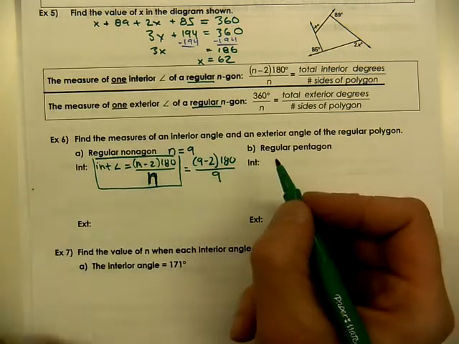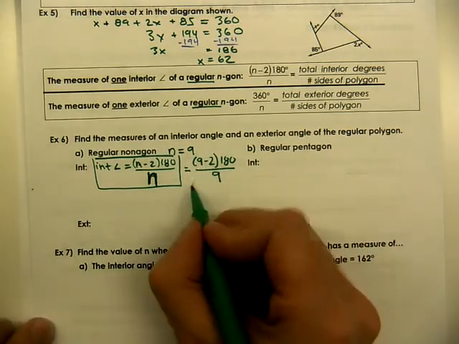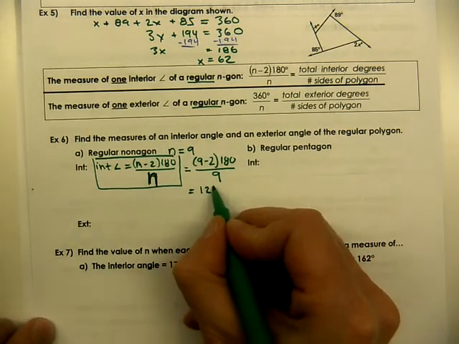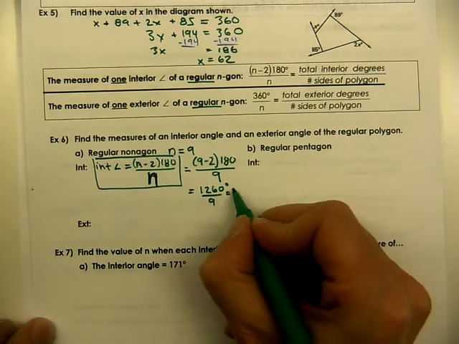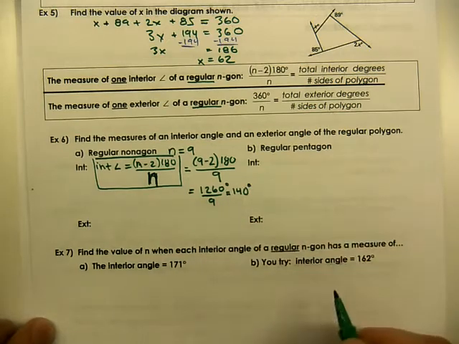And again, you can go right to your calculator. So we want to simplify the top. That gives us 1260. All of that is divided by 9. That means each of those angles is 140 degrees apiece because they're all the same size.